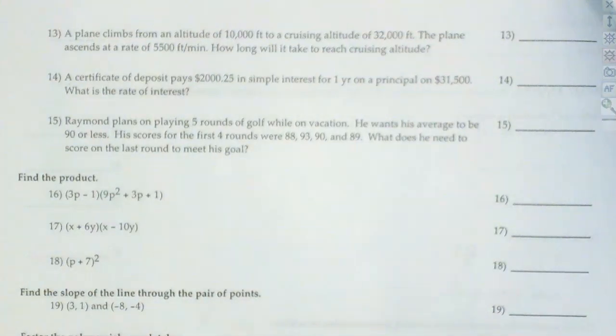Now, we talk about average, like average scores on an exam. Let's say 10 people took the exam. What do we do? We add up all the scores, and we divide it by 10. That's going to be your average. Same concept goes here. We're looking at rounds of golf. And this is an inequality as well.